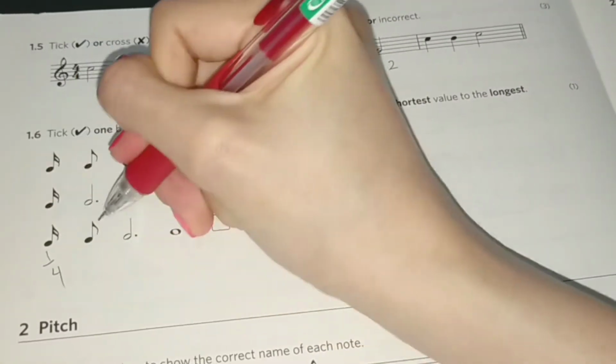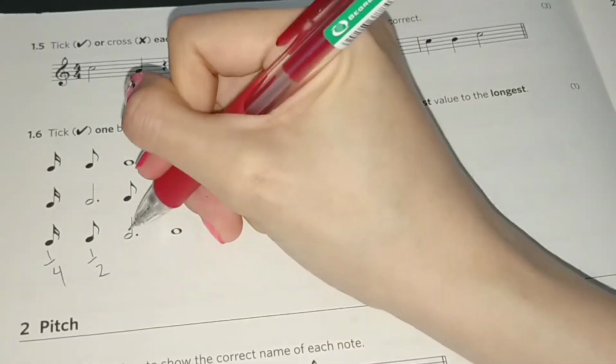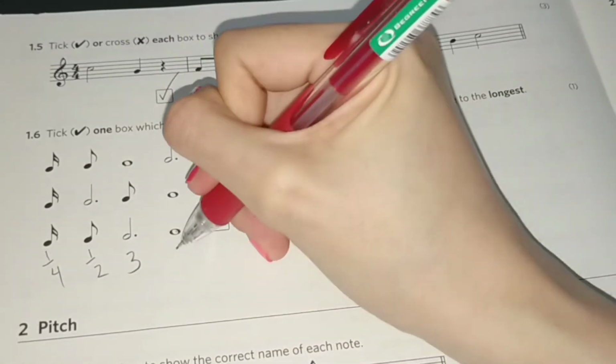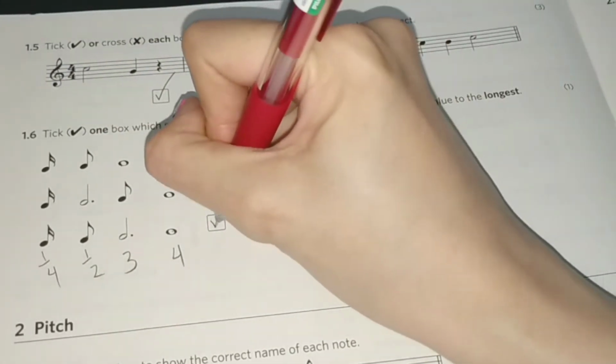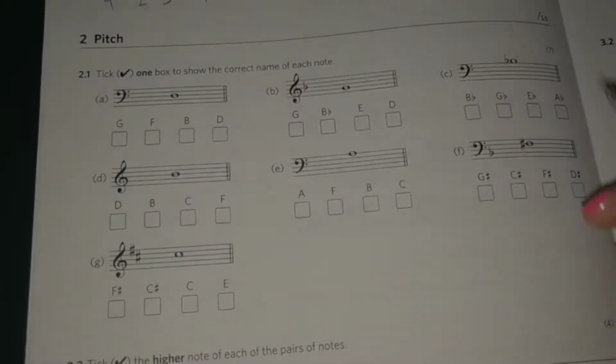This will be the answer. Semiquaver, 1/4 count, quaver, half count, dotted minim 3 counts, semibreve 4 counts. So this is in the order from the shortest to the longest. This is the answer.